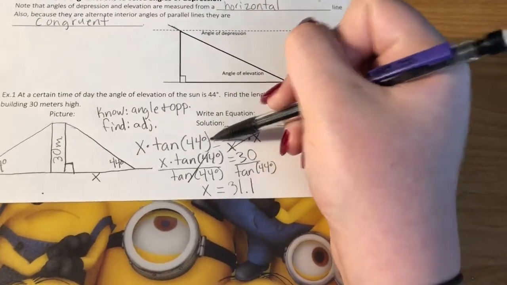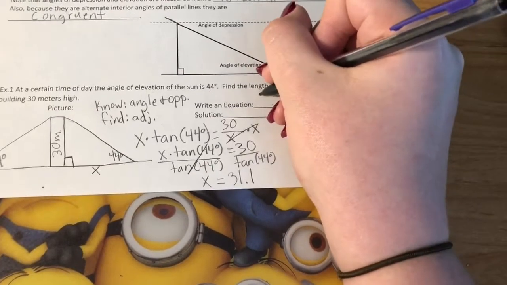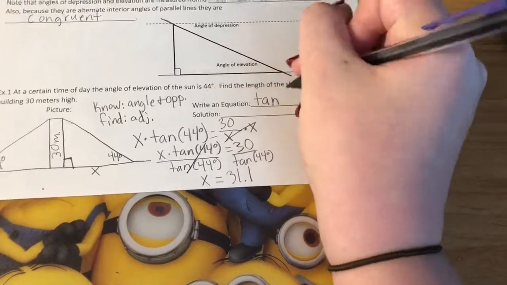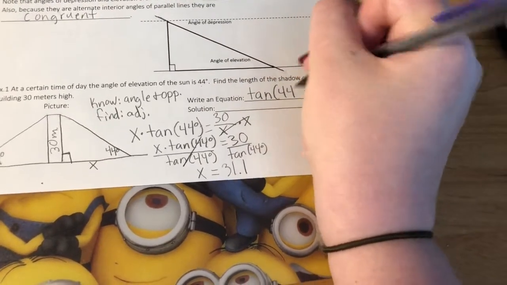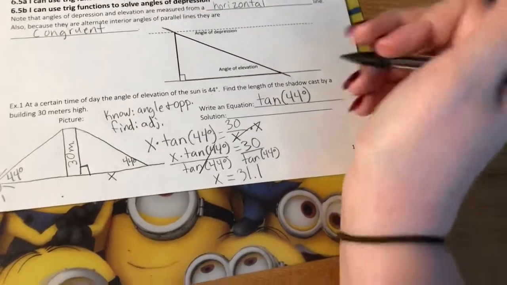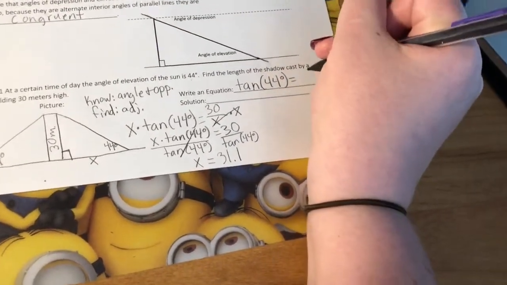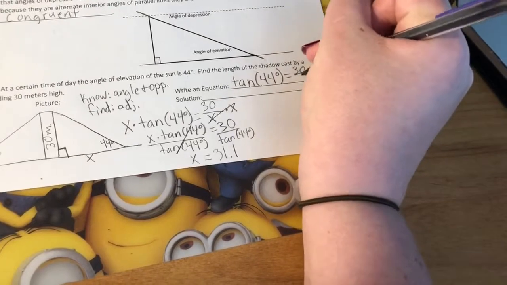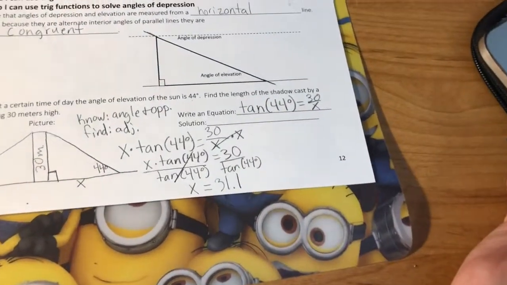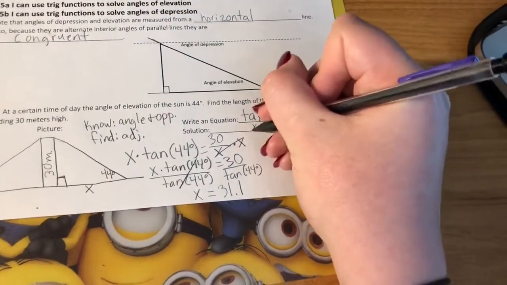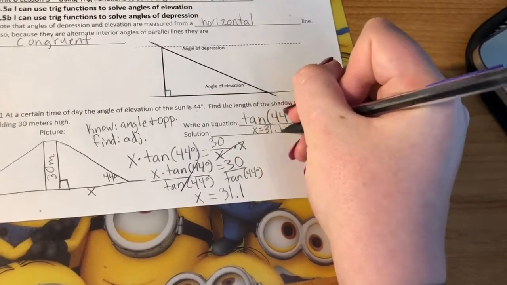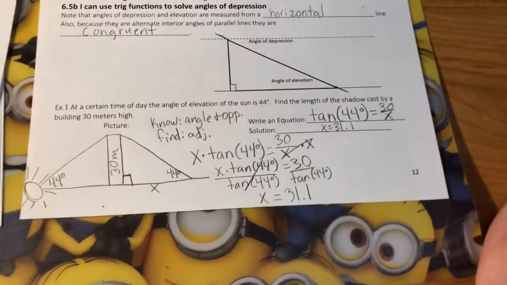So my equation was my original definition of the trig function. So tangent, using the information that was given. So tangent of 44 degrees equals 30 over x. And then we found x equals 31.1. And that is example 1.